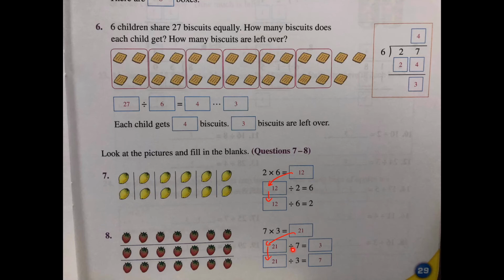And so these 2 different division equations, the difference is 7 is the number of strawberries in one group, and we would like to find out the number of groups. So 21 divided by 7, we get 3. And if we change the number, the quotient and the divisor, 21 divided by 3, that means we'd like to find out the number of strawberries in each group for the 3 groups.